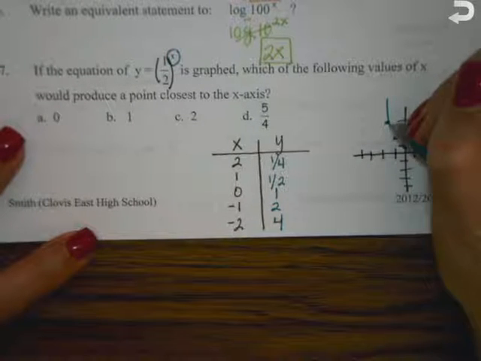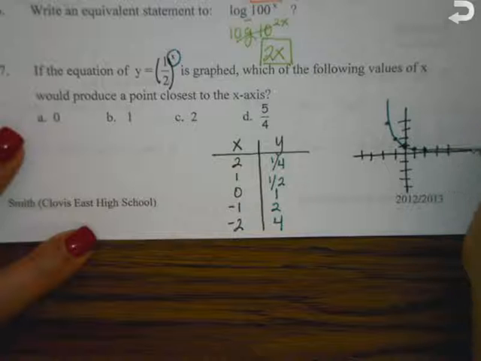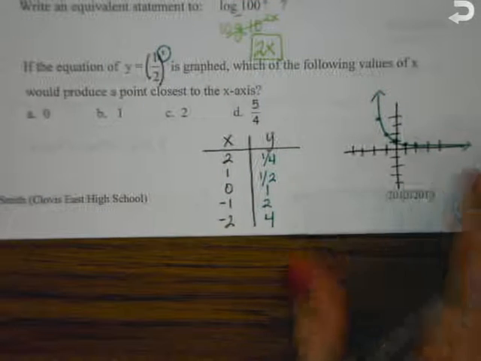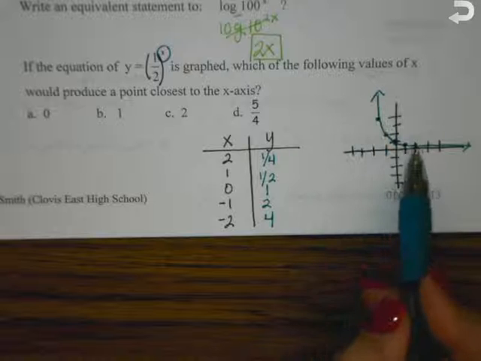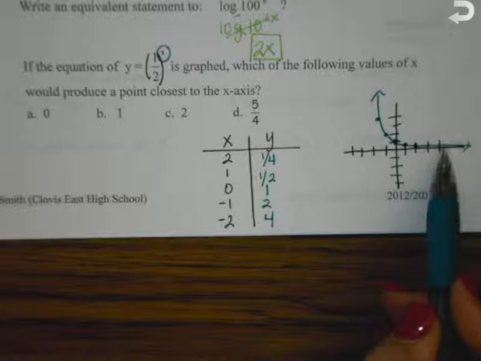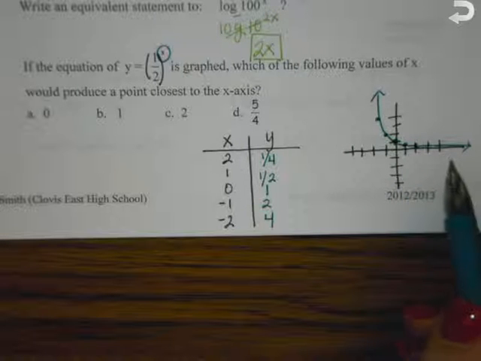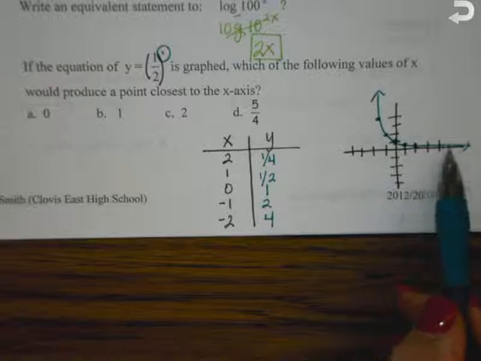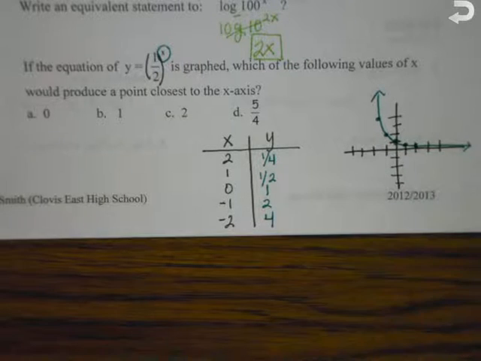Is this an increasing or decreasing exponential? Decreasing. So let's think about it. As my graph is getting closer to the x-axis, am I going to the right or the left? To the right. Are my x's getting bigger or smaller as I go to the right? My x's, guys. Bigger, right? Because on the number line, the x's get bigger to the right.